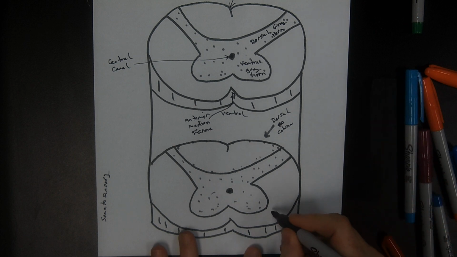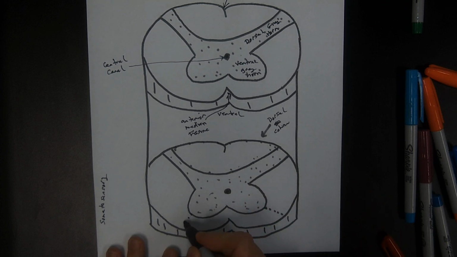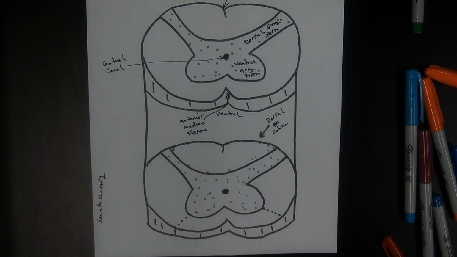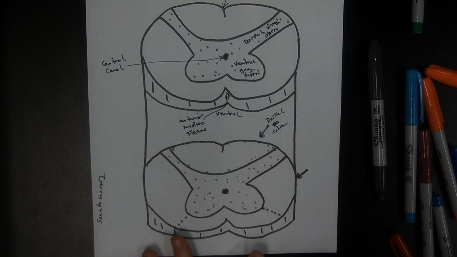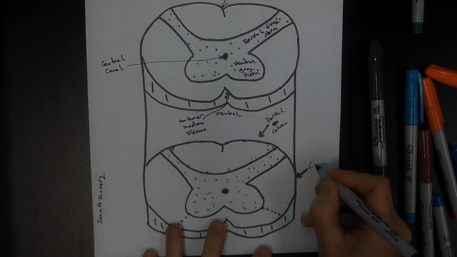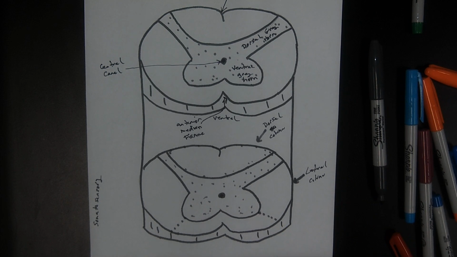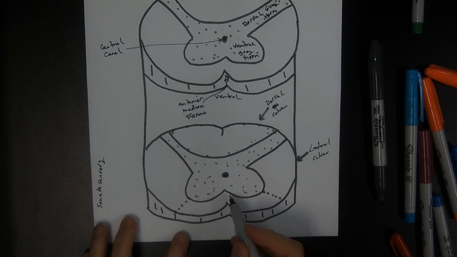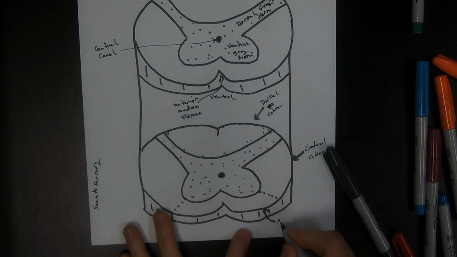And all the white matter that's found here on both sides, these are called your lateral columns. It's one on both sides. So that's your lateral column. And all the white matter that's left over here in the anterior portion of the spinal cord is just going to be collectively known as your anterior column.